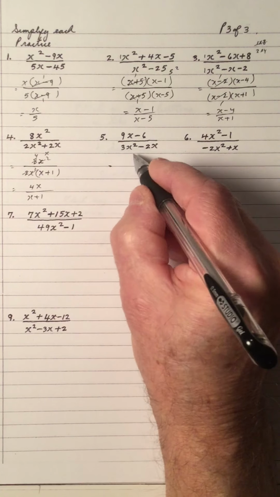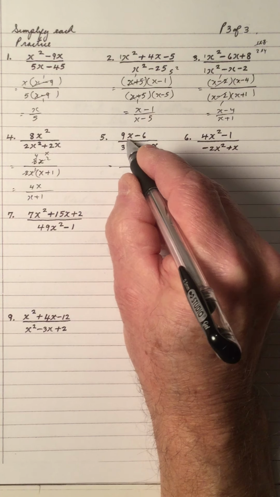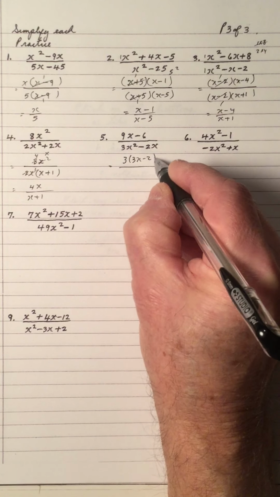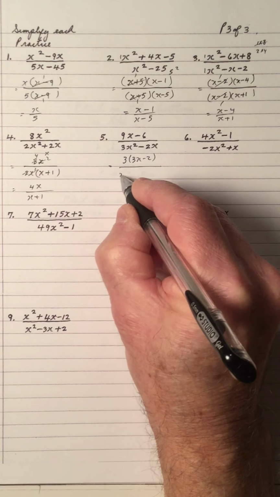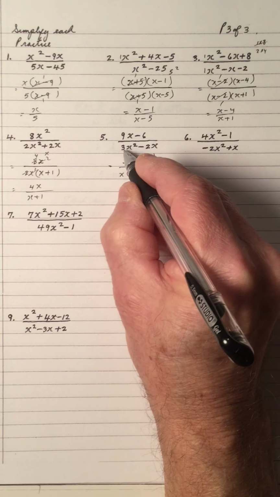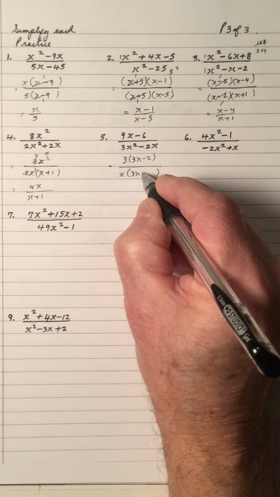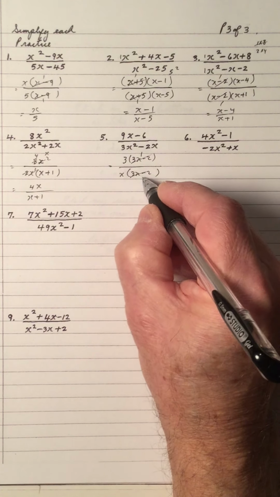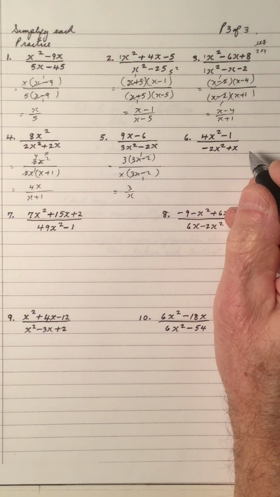Number 5, I can't cancel here. I have to factor, so what's the GCF of 3? So take a 3 out, I get a 3x minus 2. I take out an x. X is the only common. 3 and 2 don't have anything common, only x. So 3x squared divided by x is 3x. And negative 2x divided by x is negative 2. 3x minus 2 is common, so scratch them out, cancel. I get 3 over x.